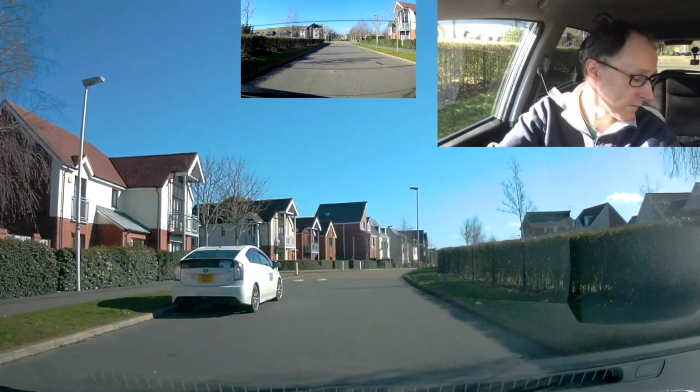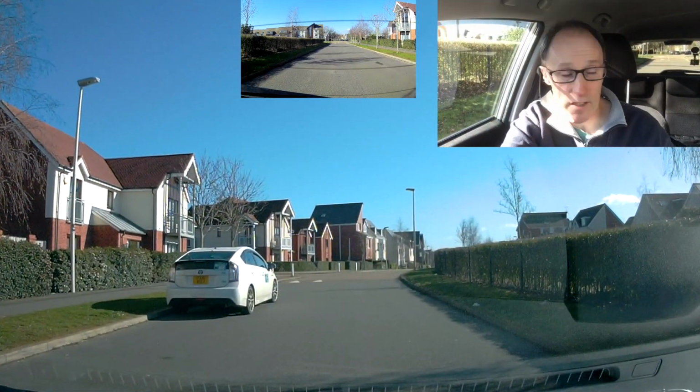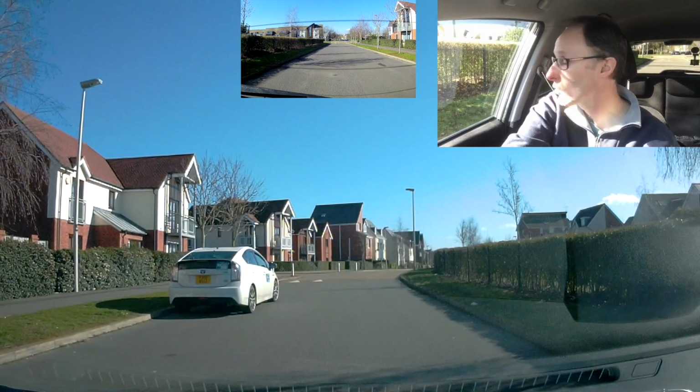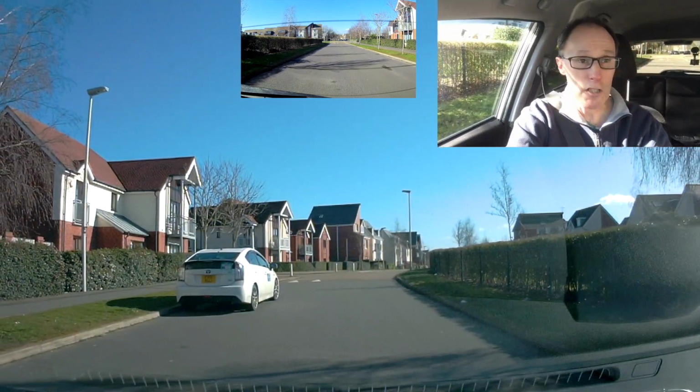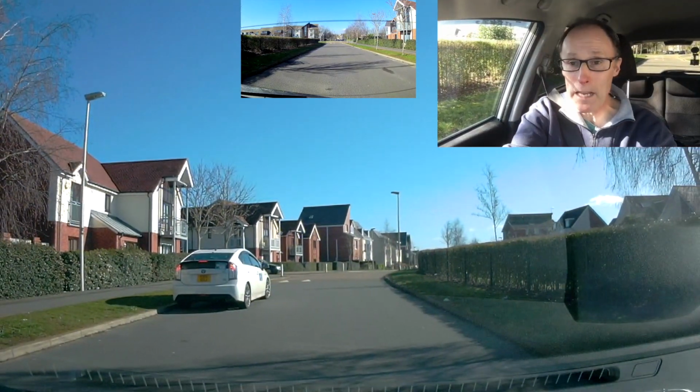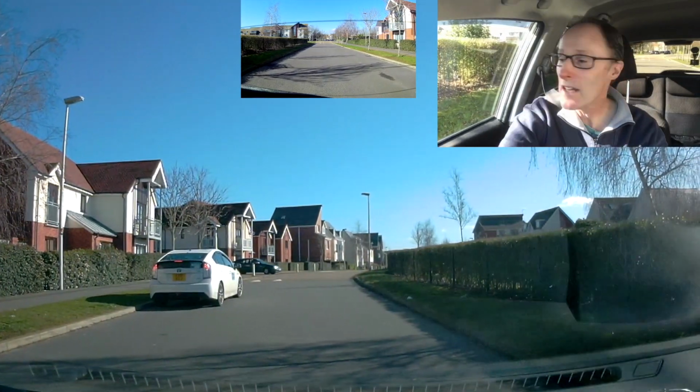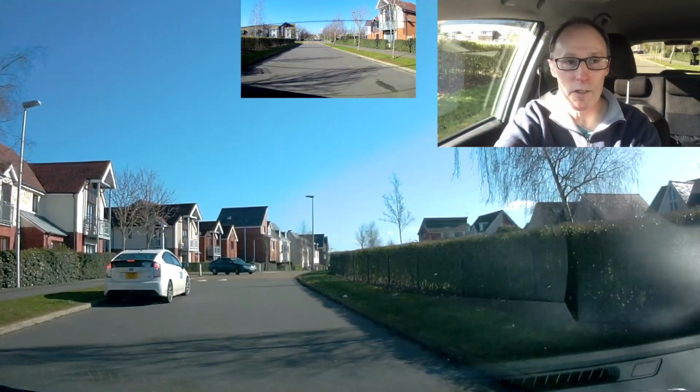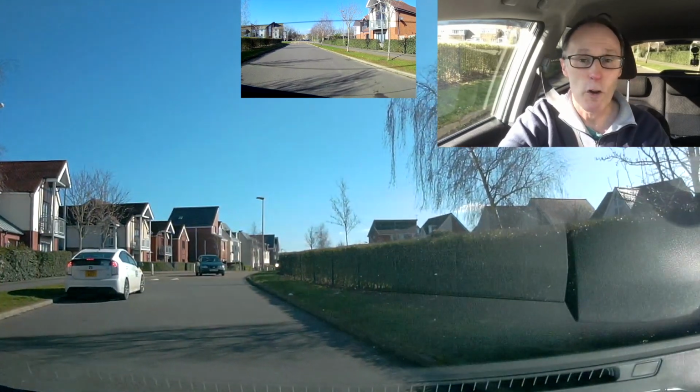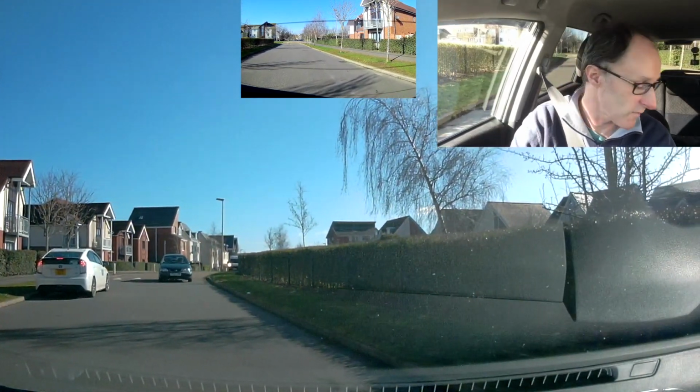Pop it in reverse. Now, one of the disadvantages is, because you're on a public road, there's a possibility you're going to encounter more people and idiot drivers who try going round you when they shouldn't be. So be prepared for that. That's a disadvantage.